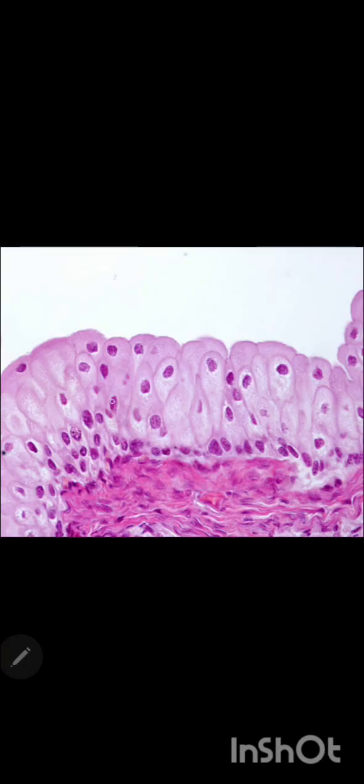So the nuclei levels are not aligned, but this is a single cell layer, and due to this false position of the nuclei, it looks like a multiple cell layer, but it is not. So this is called pseudostratified epithelium, and pseudo means false, and this type of cell can be ciliated or non-ciliated. In this diagram this is the non-ciliated pseudostratified columnar epithelium.